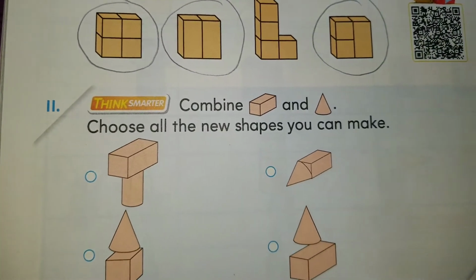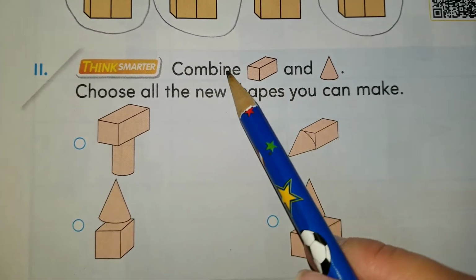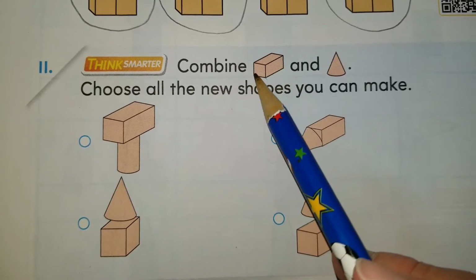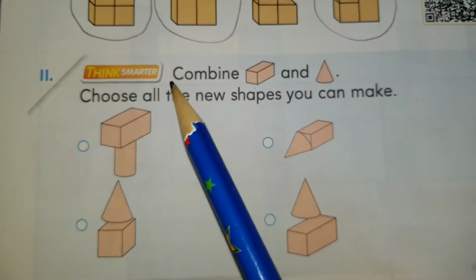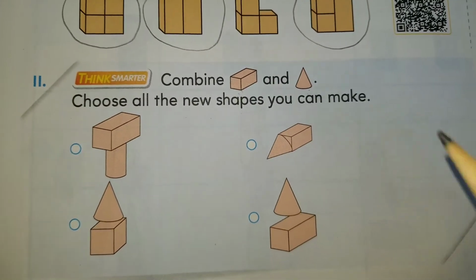And last, we have number 11. We're gonna combine a rectangular prism, and we are also going to combine a cone. Choose all the new shapes you can make.